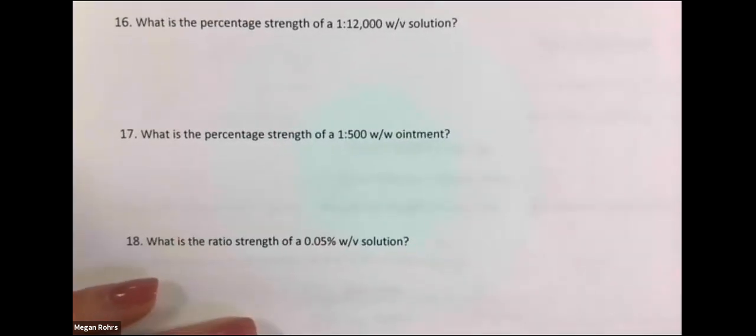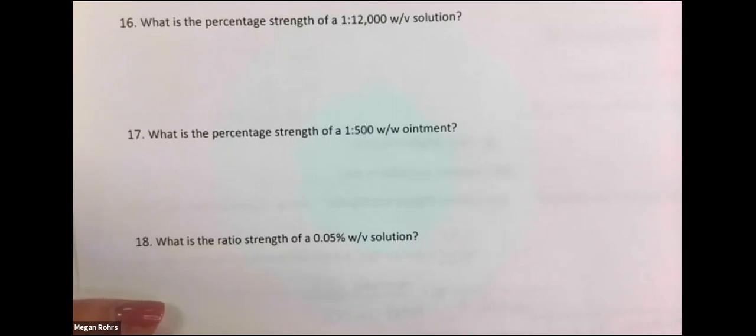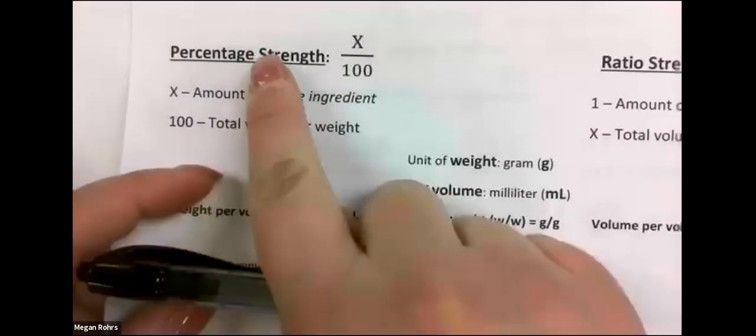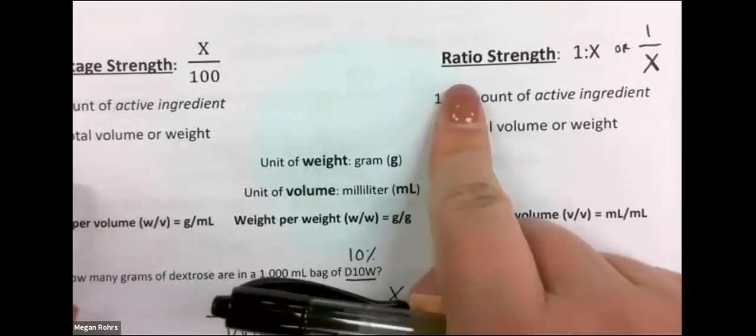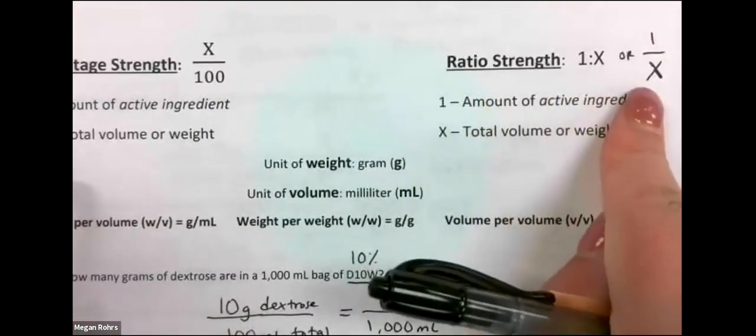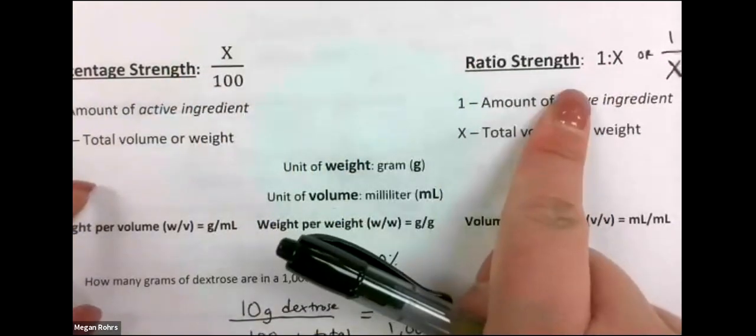Now, we're going to go from a ratio into a percent. So if you can remember your rules here, percentage strength is always X over 100. Ratio strength is always 1 over X. If you can remember those two concepts, you should be good when you're converting between the two.